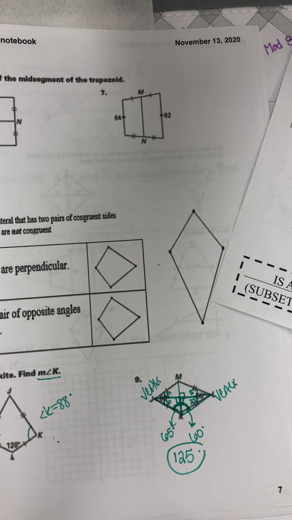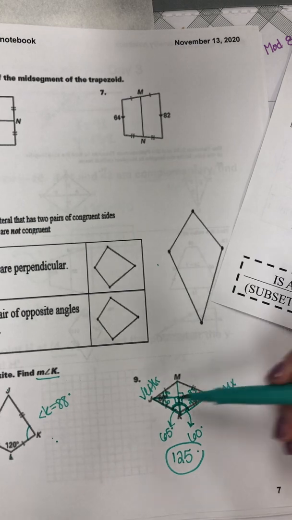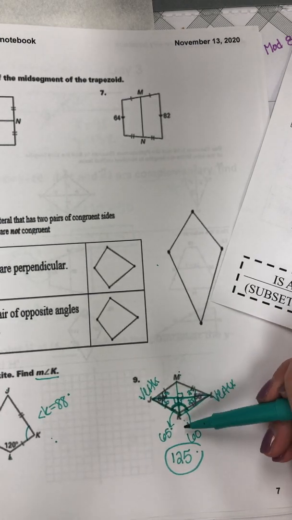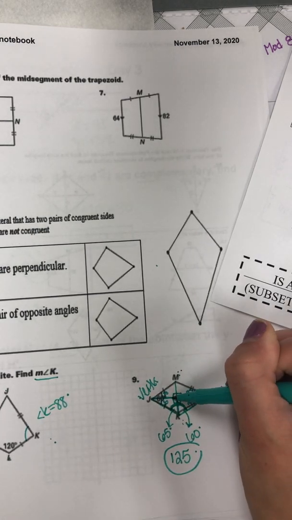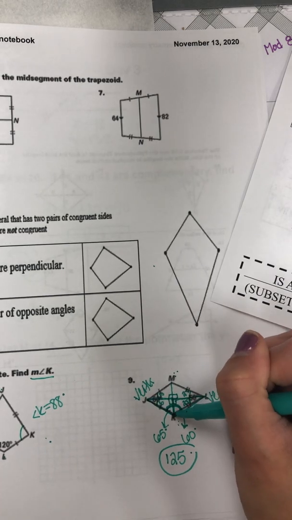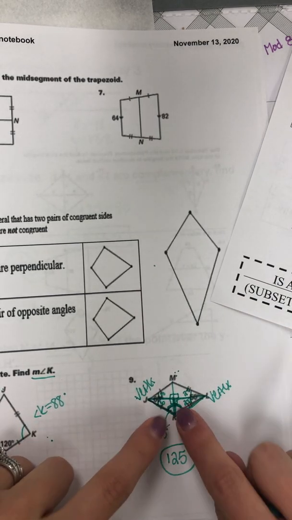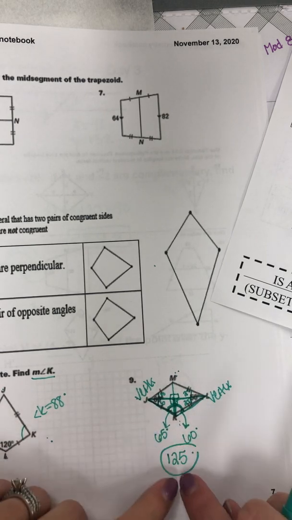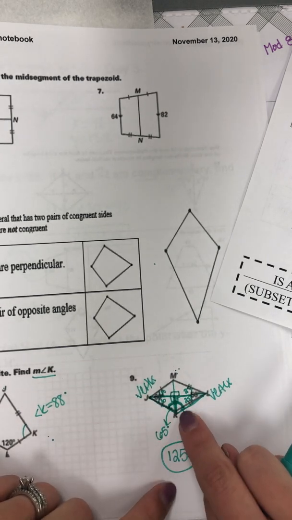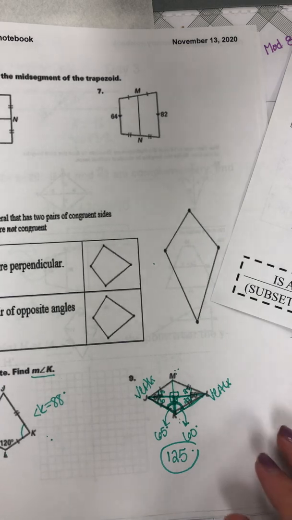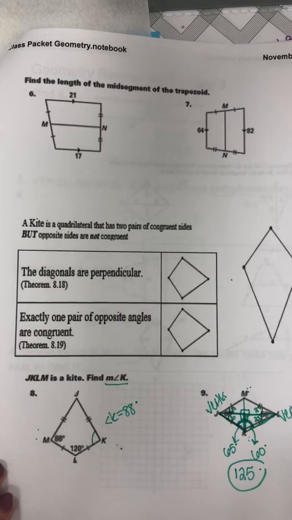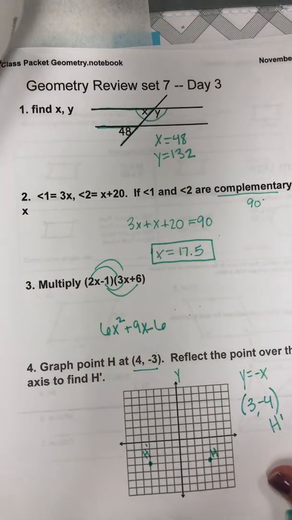So that's kind of one of the harder ones we're going to do, but what you got to know about a kite is the vertex angles are cut in half, the non-vertex angles are equal, and in the middle you have 90-degree angles. So that's how we created 2 separate triangles. We found the missing angles, because we know triangles add up to 180, and we put those together to give me the entire angle of K. So there's 2 examples using kites. Okay.